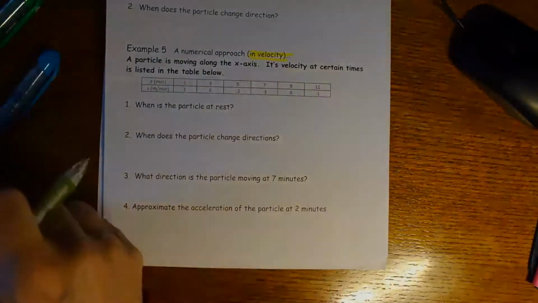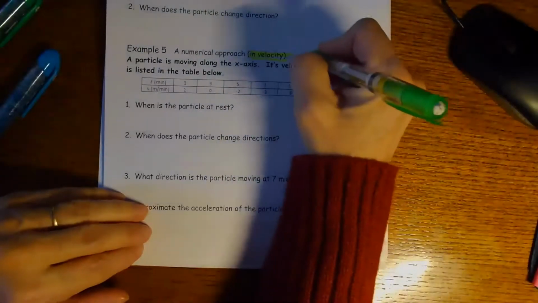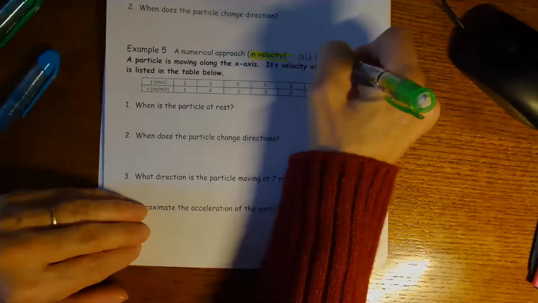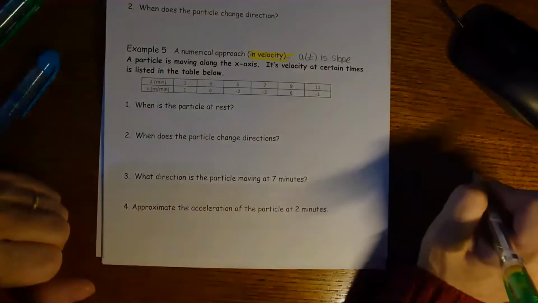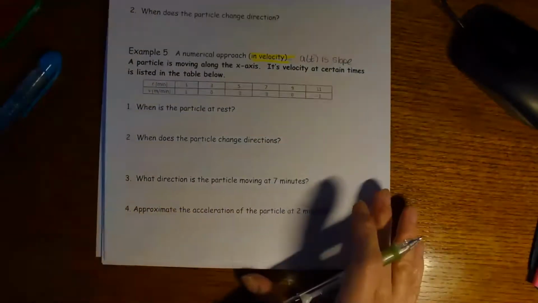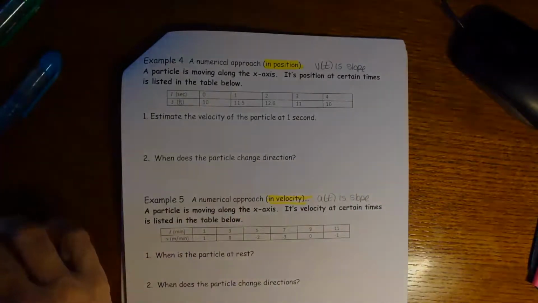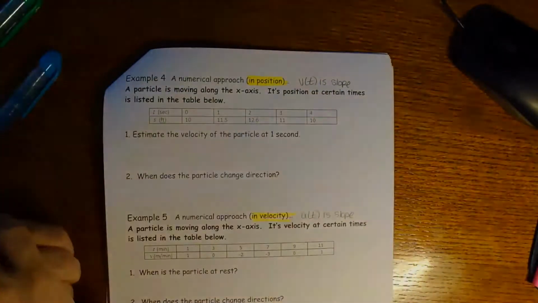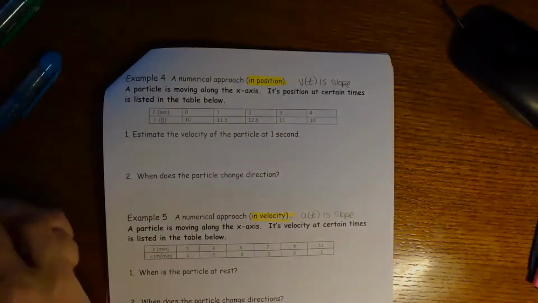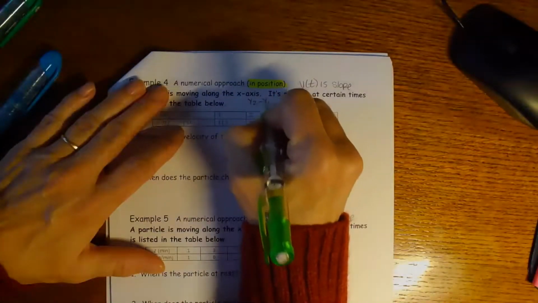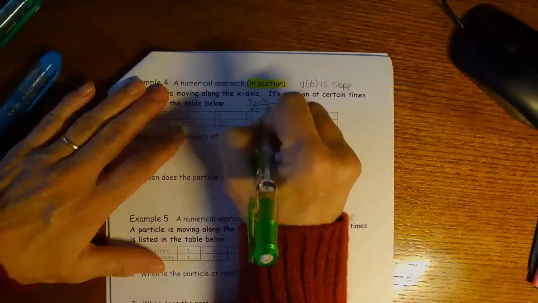Right here, if these numbers are showing velocity, what would the slope be? There we go. We want to always connect the derivative to slope. Estimate the velocity at 1 second. Well, you said velocity is the slope. How can I find the slope at 1 second? Of course, slope is y minus y over x minus x.